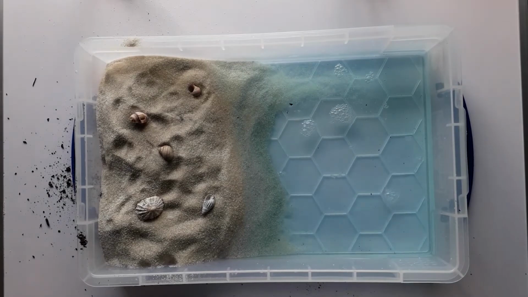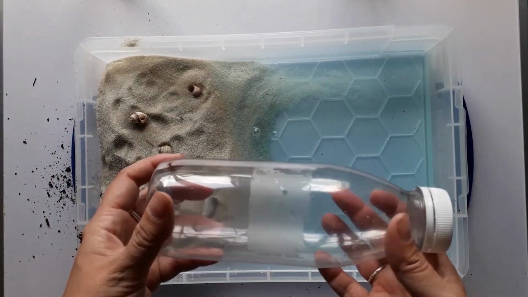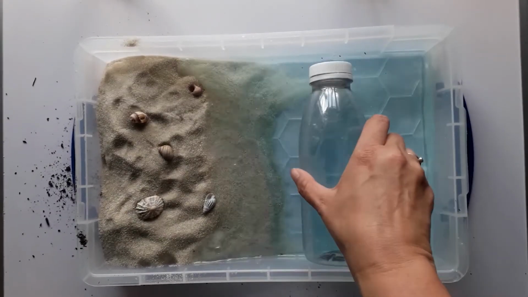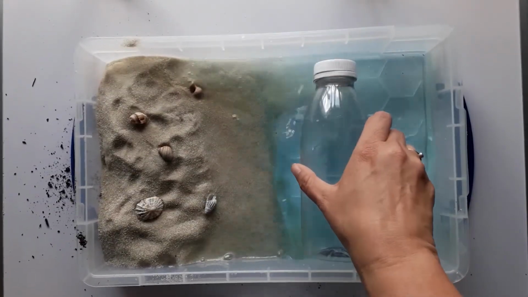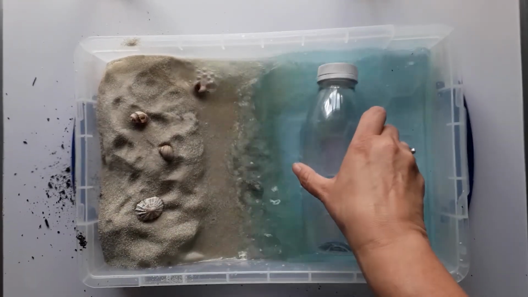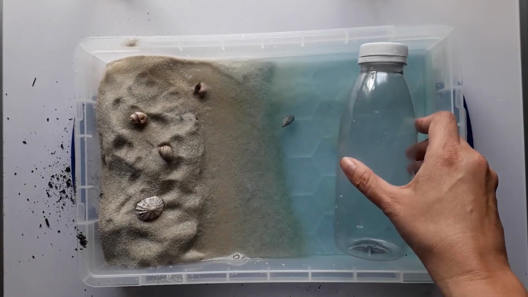That's looking a bit better. Now, what we do is we take our bottle, it's empty, and we just go like this. Now, what you are seeing right here is our beach eroding away.